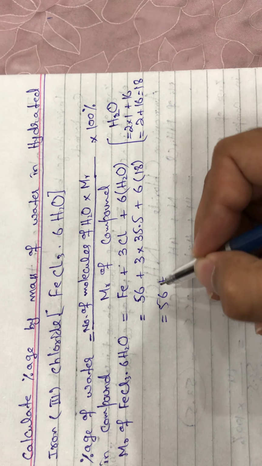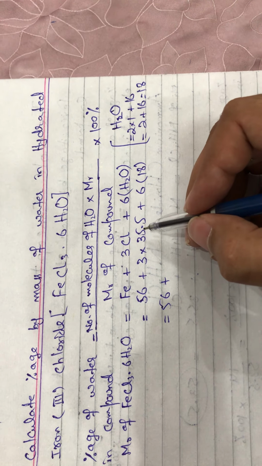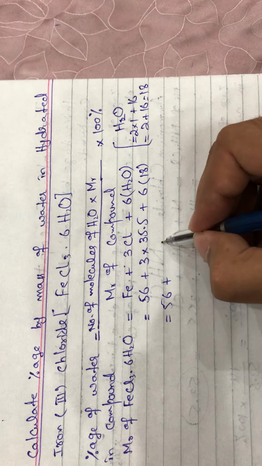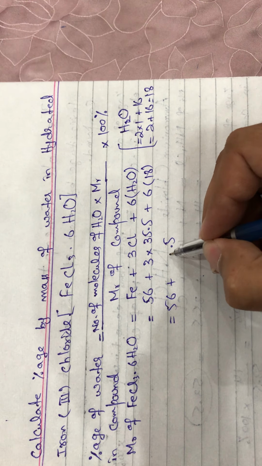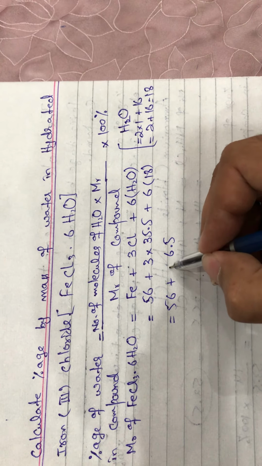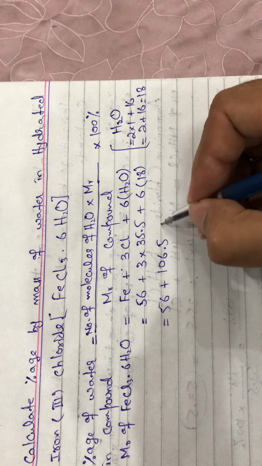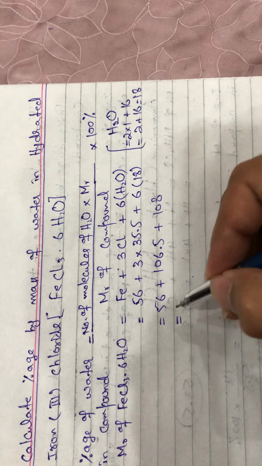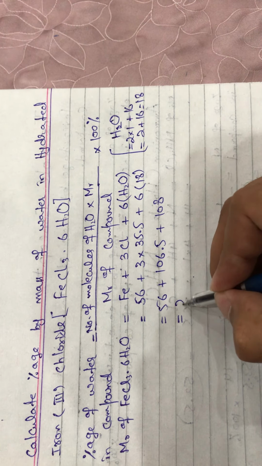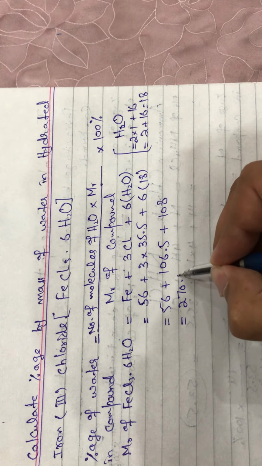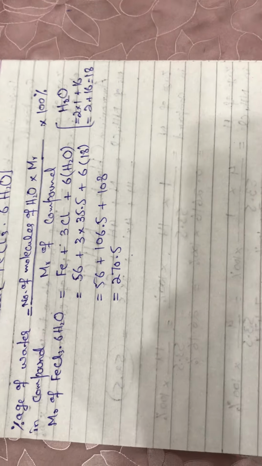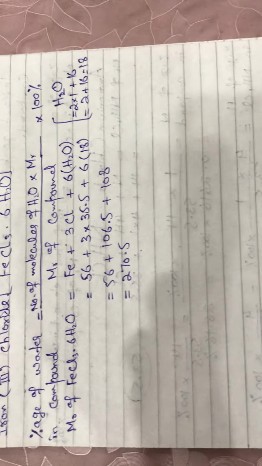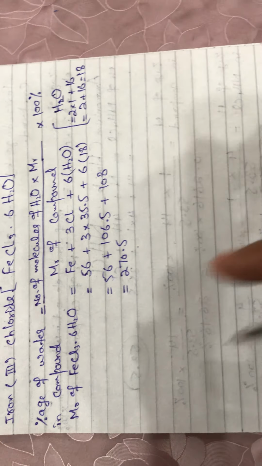Now we are going to add them up to calculate the MR of the compound. 56 plus 3 5s are 15, 16, 1 caret, 3 3s are 9, 106, and this is 108. The sum of these three figures will be equal to 270.5. So this is the MR of hydrated iron 3 chloride.